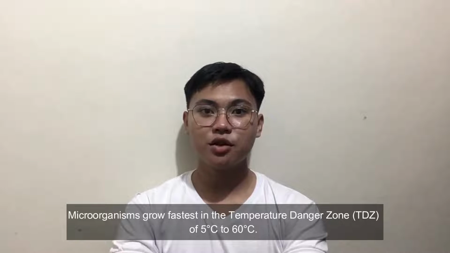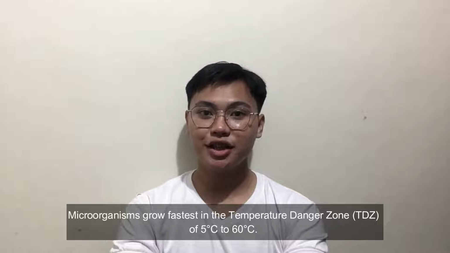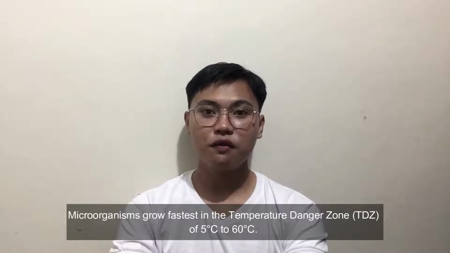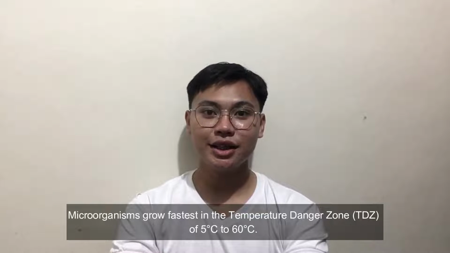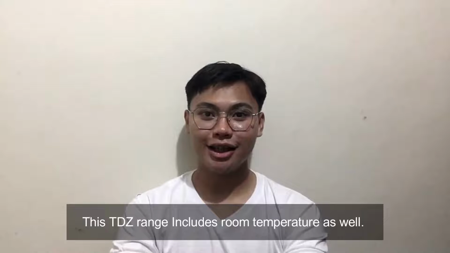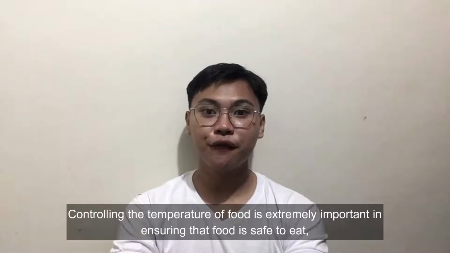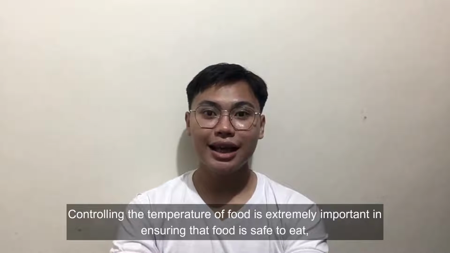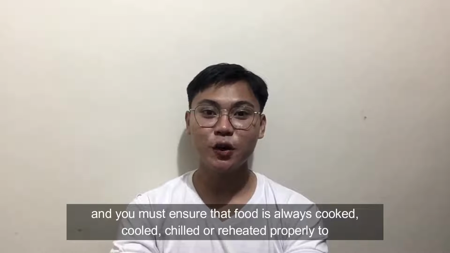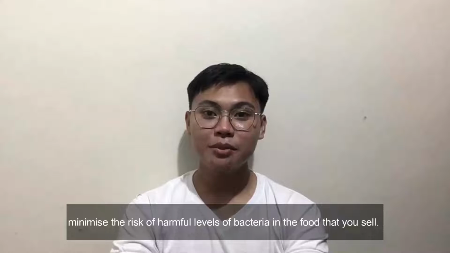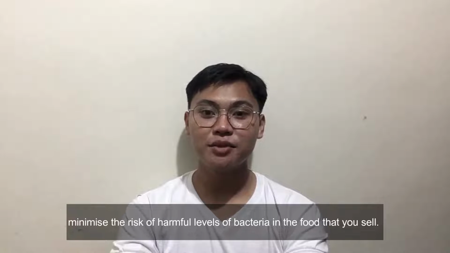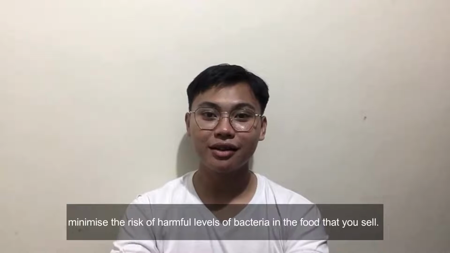T for temperature. Microorganisms grow fastest in the temperature danger zone, or TDZ, of 5 degrees Celsius to 60 degrees Celsius. This TDZ range includes room temperature as well. Controlling the temperature of food is extremely important in ensuring that food is safe to eat, and you must ensure that food is always cooked, cooled, chilled, or reheated properly to minimize the risk of harmful levels of bacteria in the food that you sell.